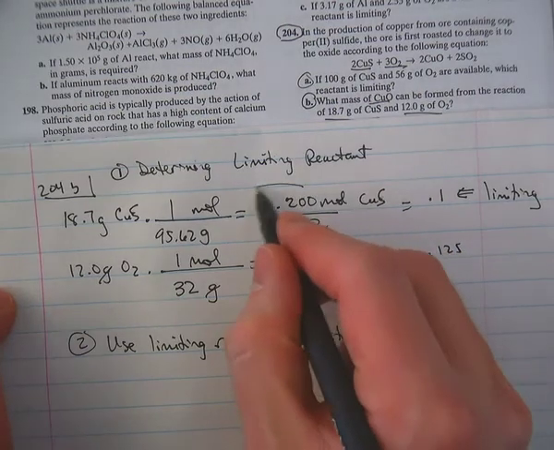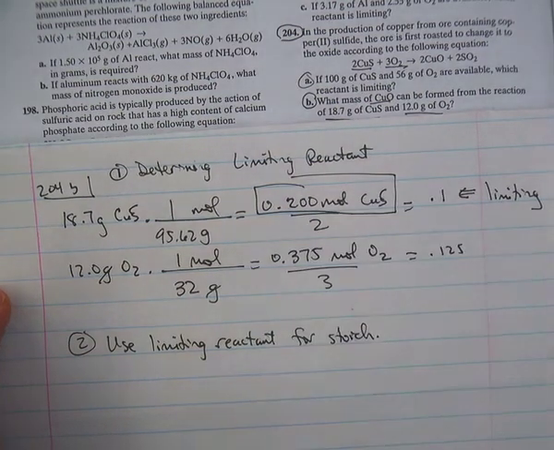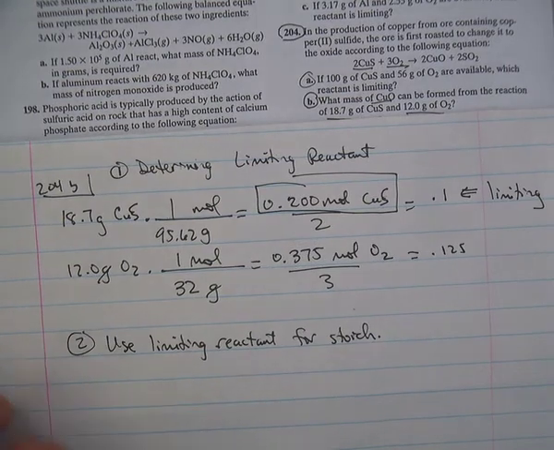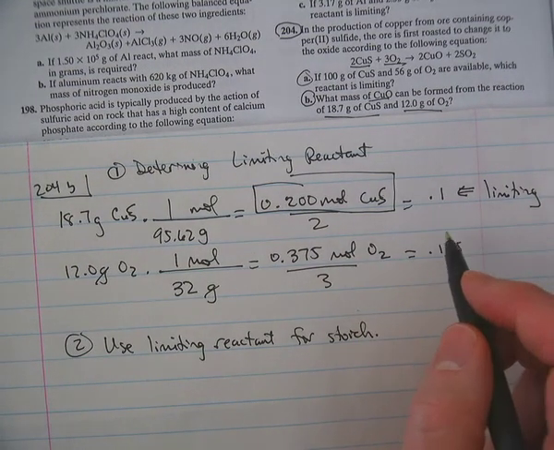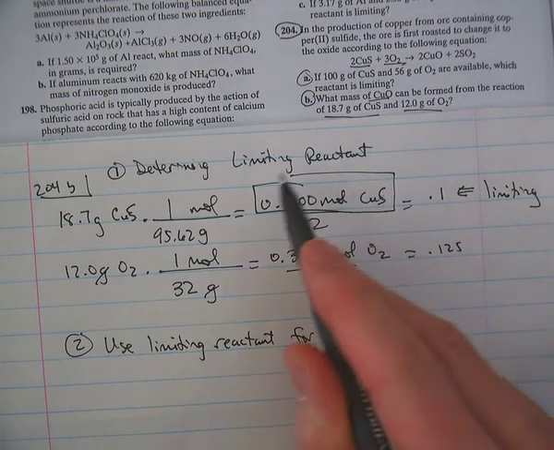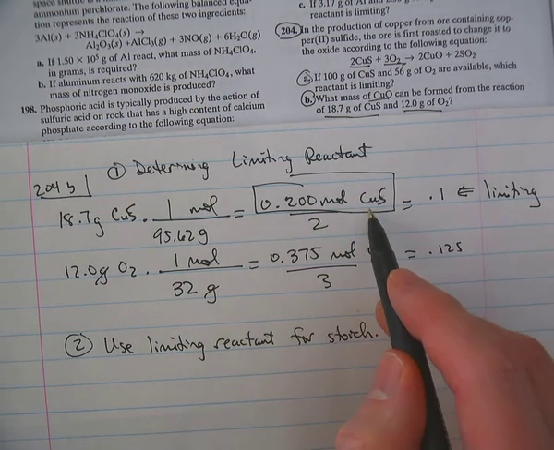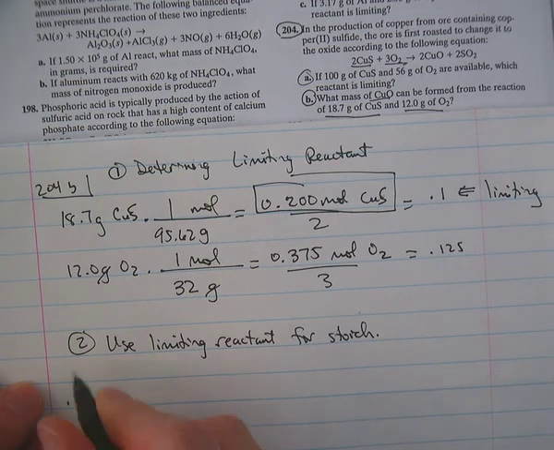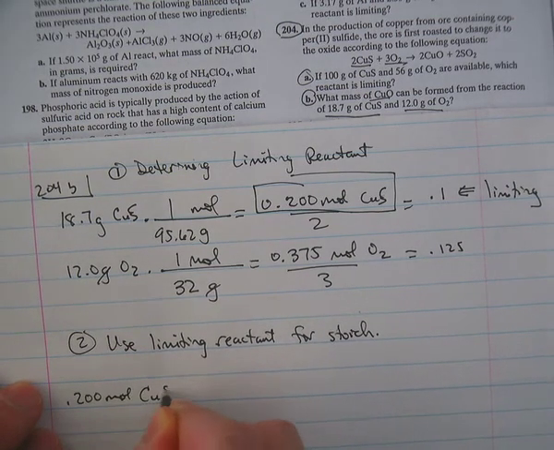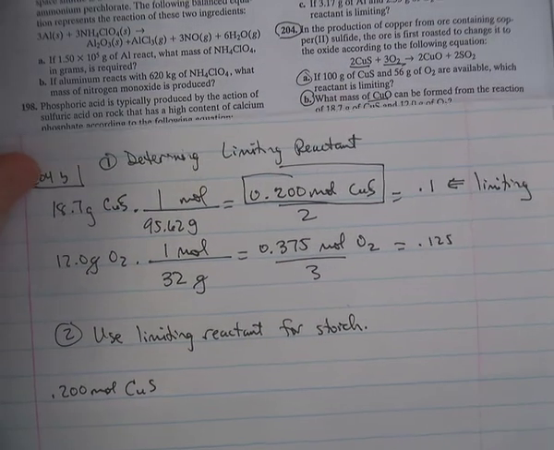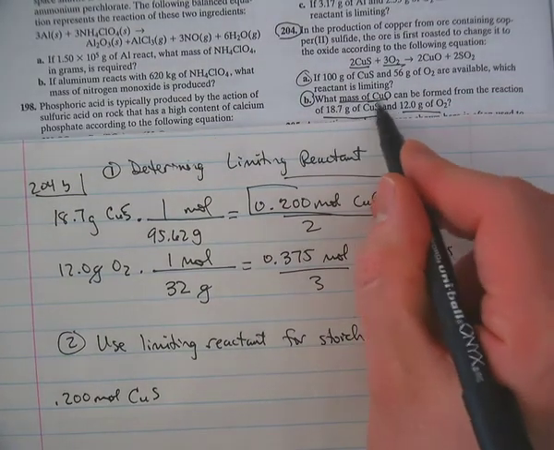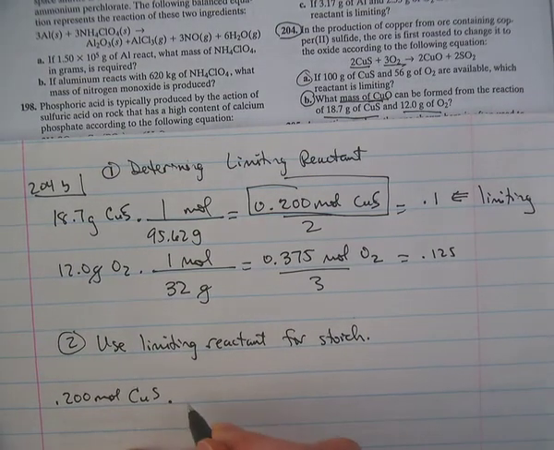So I'm going to start with this amount of copper sulfide, because that's the amount that I actually have. Not this 0.1. That was just kind of a mathematical trick to figure out which one was limiting. I actually physically have 0.2 moles of CuS. So that's what I'm going to start with for my stoichiometry problem. Okay, I have moles of CuS, so now I'm going to determine how much of my product I have, and we're looking for CuO at the end of this.